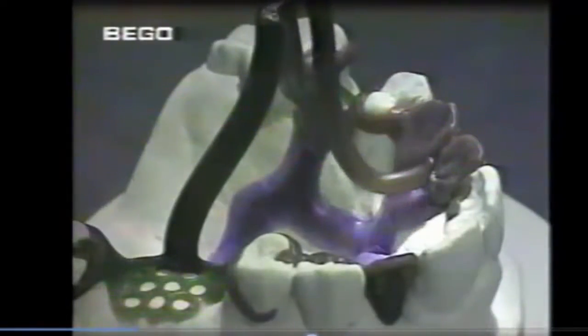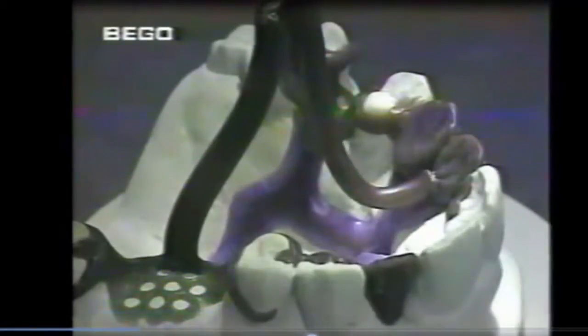To achieve a perfect casting result in this case as well, thick parts, like these backings in the anterior area, are provided with an additional 3 mm sprue.